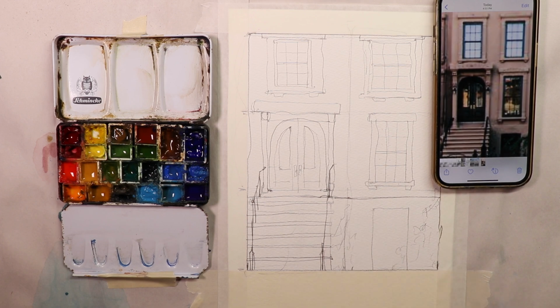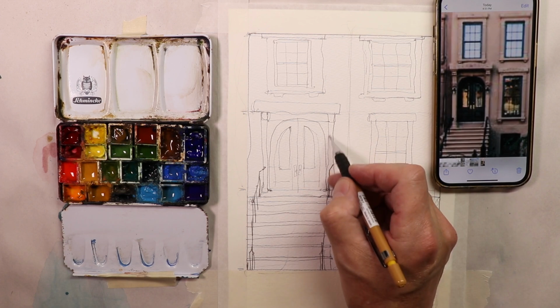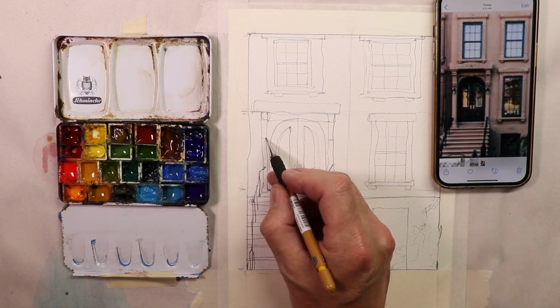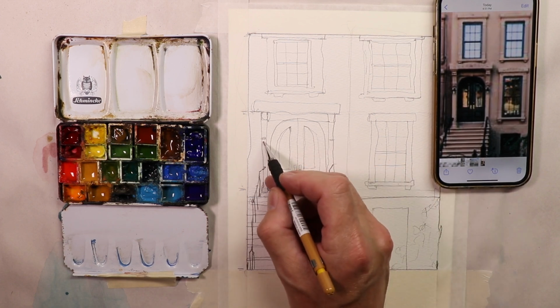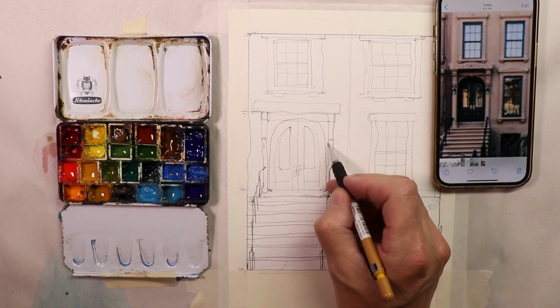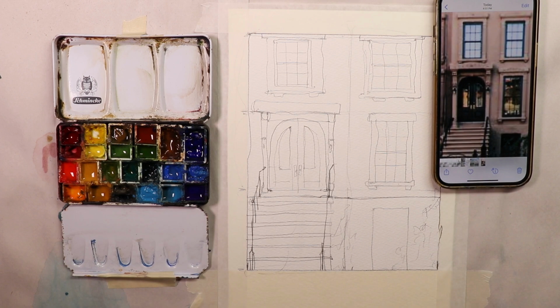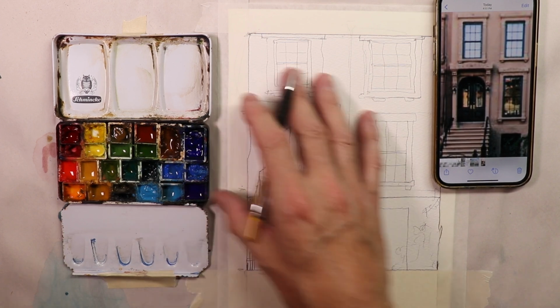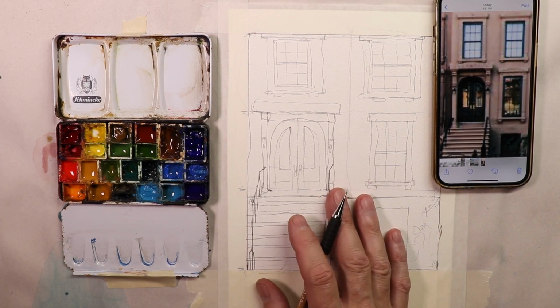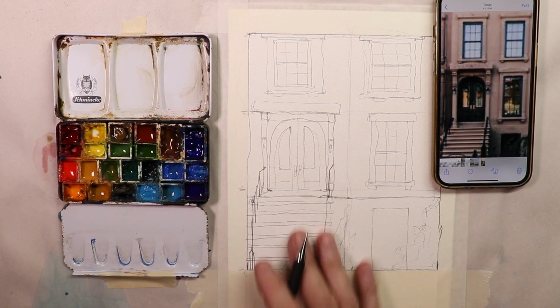Okay. And then we have a little bit of details on this here. But that should be good. Okay, let's come back in just a second. We're going to finish up here with this beautiful brownstone home here in Brooklyn, New York.